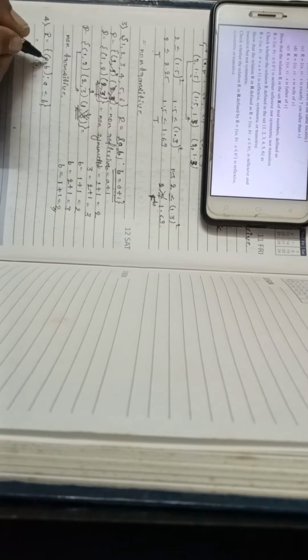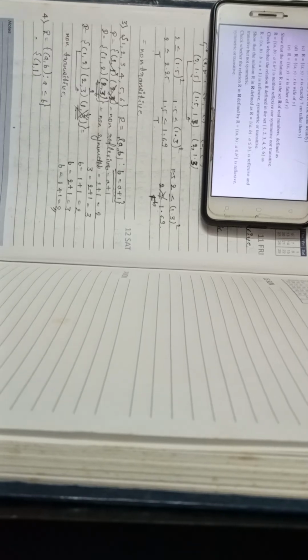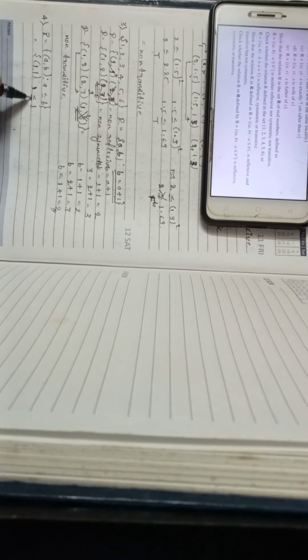So to show this as reflexive relation, you can take any number. Let's say for example, I am taking A as 1, B also as 1. So for A as 1 and B as 1, check this condition. A is 1, it should be less than or equal to 1. B is also 1. So is this possible? Yes. Why? Because 1 is equal to 1. So I can write 1 comma 1.